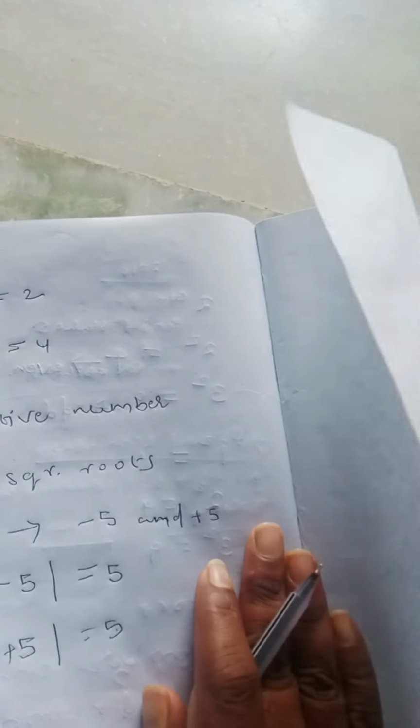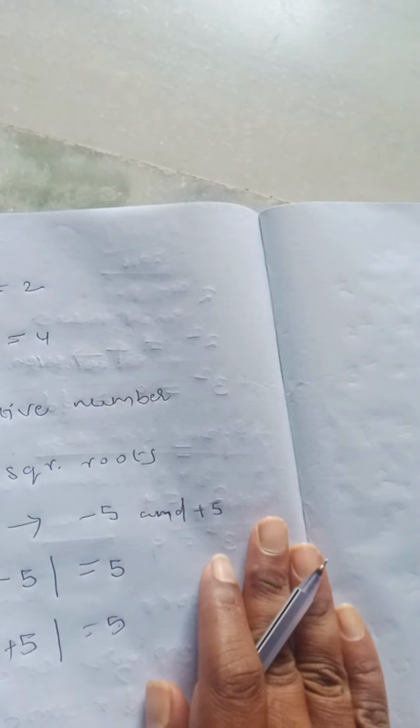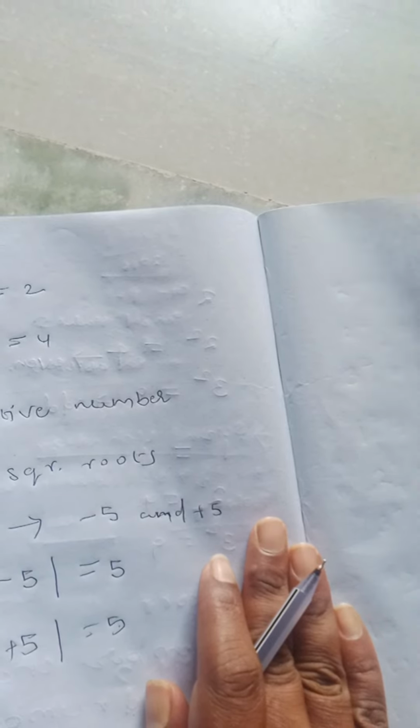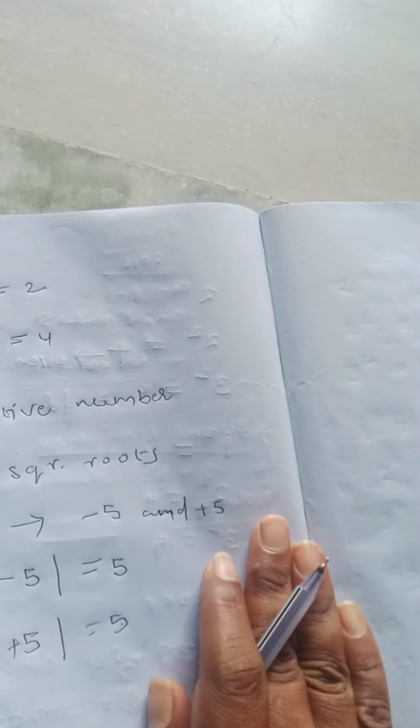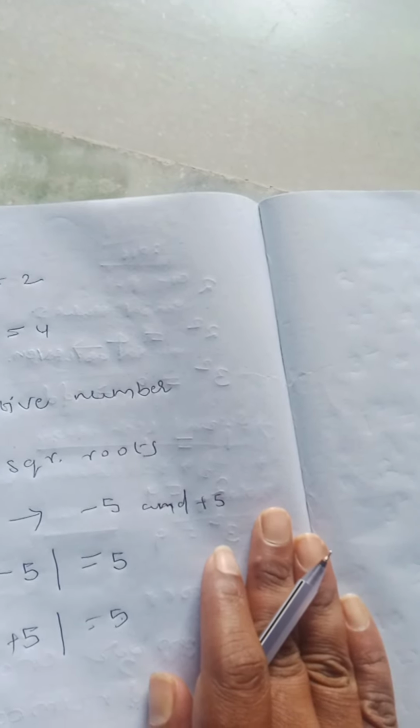The square root of a whole number may or may not be an integer. The square roots of 2, 3, 5 are not integers and such square roots are called irrational numbers.